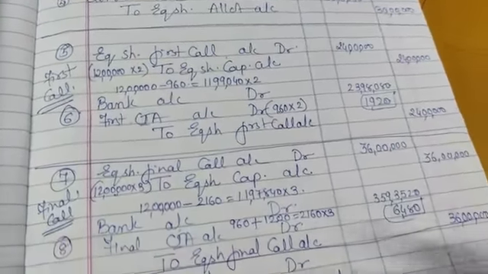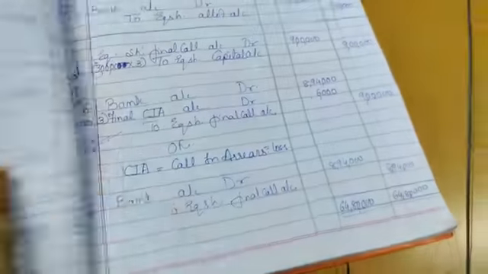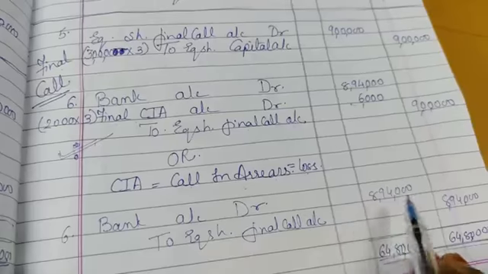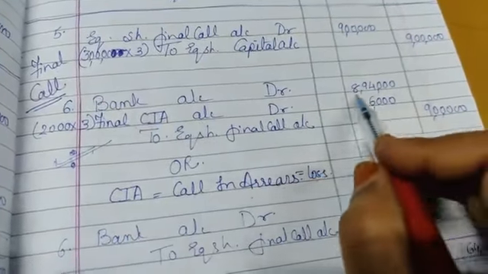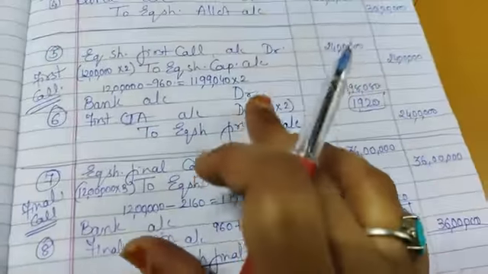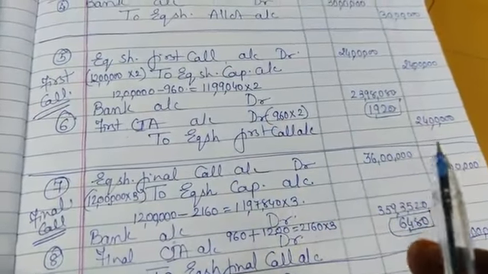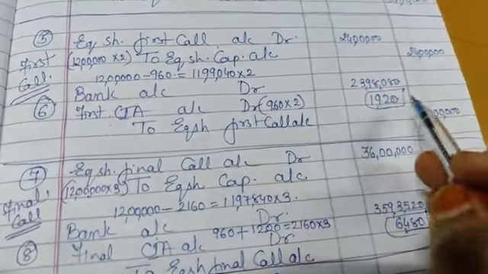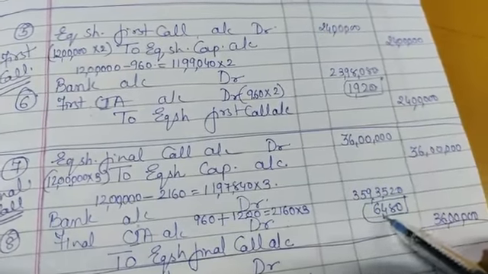In the previous sum I taught you that you can go by either this method or this method. But why not go this way? Because for the final CIA, sometimes we need this amount. So that's why we are going with the first, that is with opening the CIA account, in these sums. Now these two amounts, they are paying.